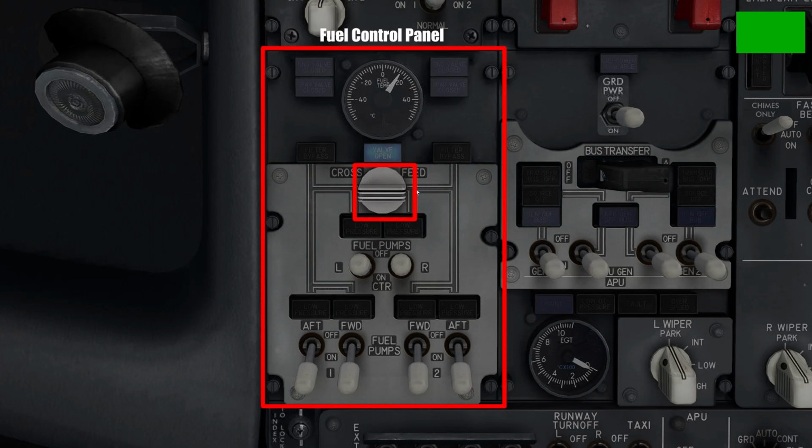The light in the middle shines brightly when the feed valves are physically moving to connect the 2 fuel lines and then becomes dim when the valves are in place and the crossfeed system is working as intended. Underneath this are the 6 individual fuel pumps that supply fuel from the fuel tanks to the engines.